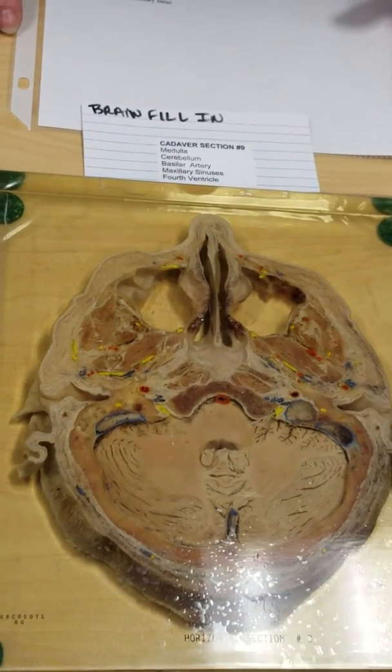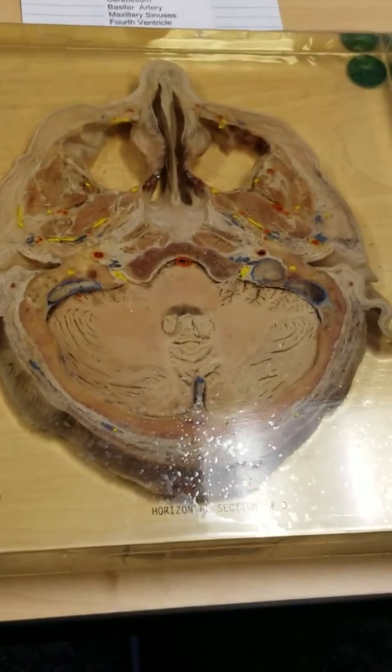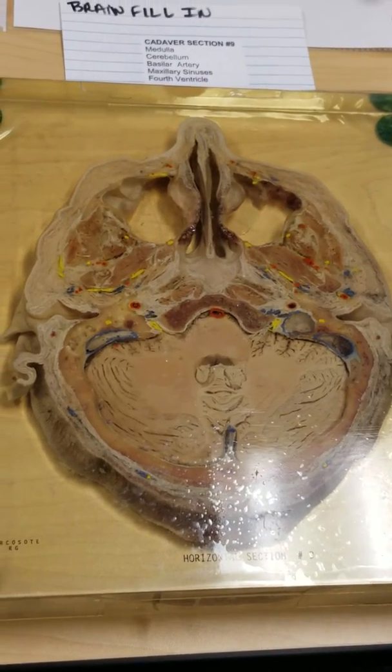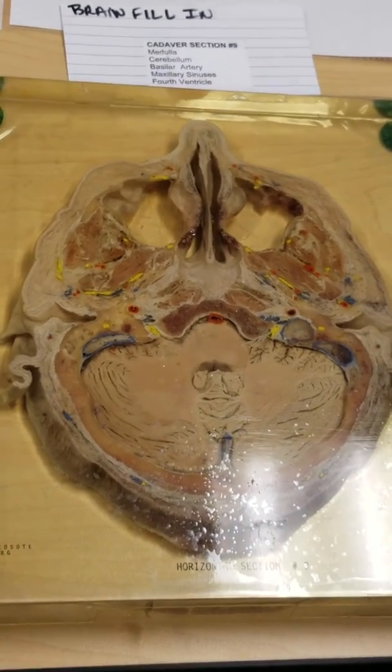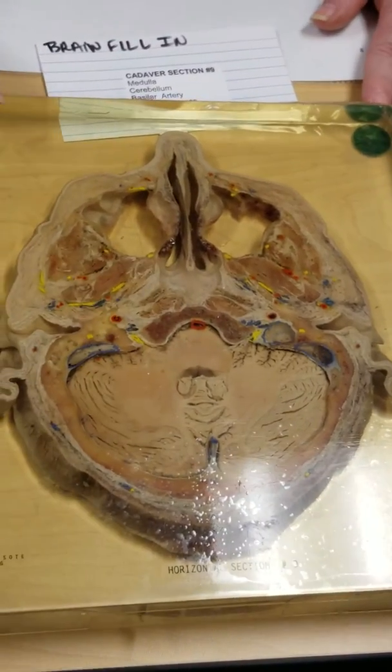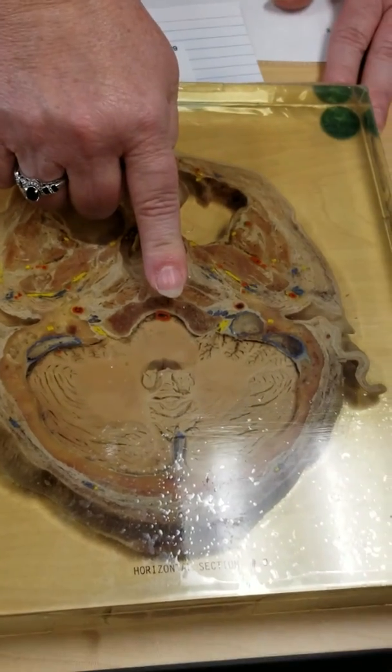That is the start of C1. It doesn't have you label it, but I think it'll help you when you look at the next one. That's what I'm trying to show you here. And then basilar artery. Yep, basilar artery.